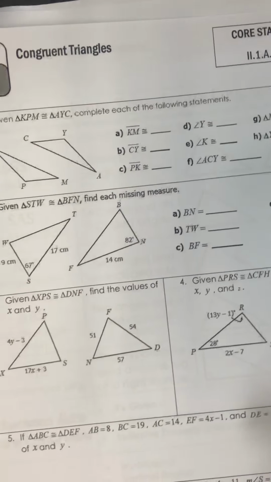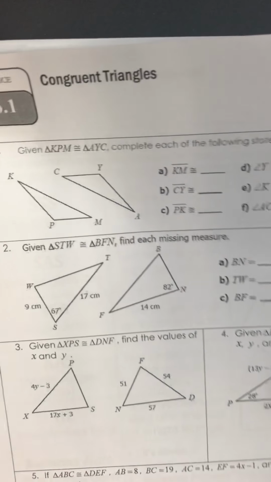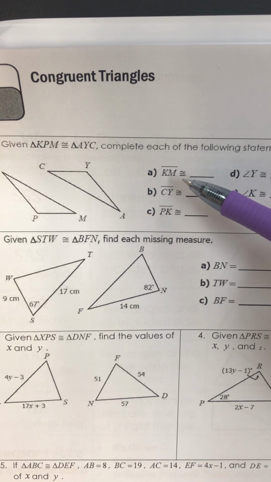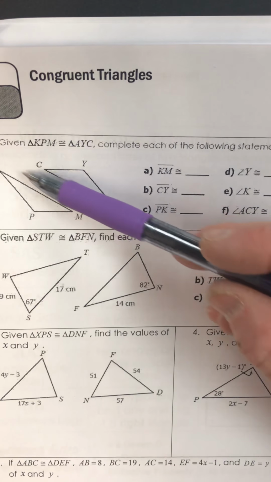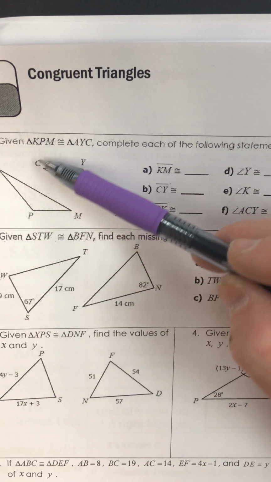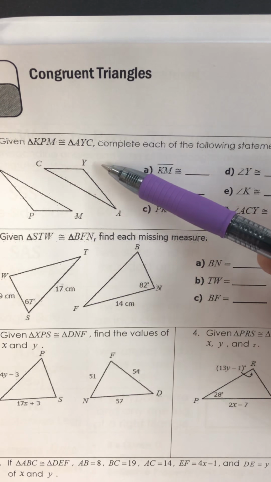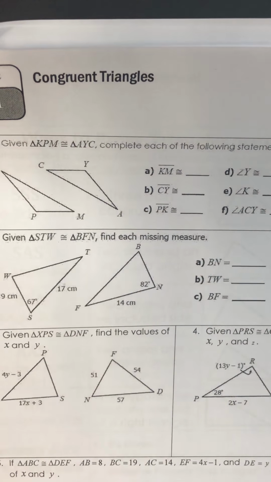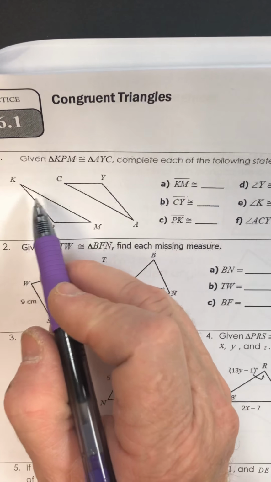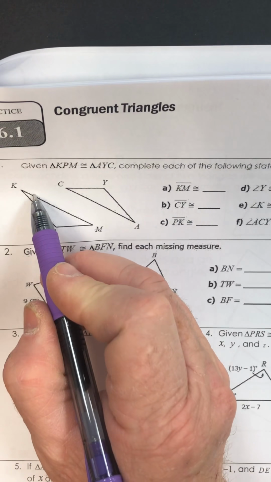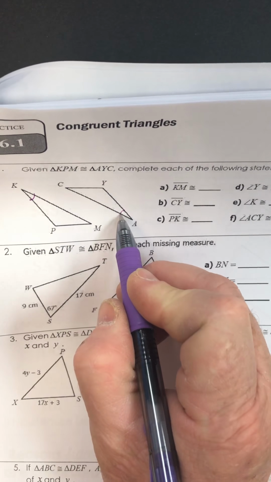So let's go through assignment 16.1 and just look and see what we're doing here. So first of all, you're just completing the statement, like what is congruent to what? So KM, where would that match up with? All right, I would go through the figure and mark sides. Okay, mark the sides. And to mark angles, you use little marks like angle K would match with the angle A. So I would mark angle K with angle A with one mark.